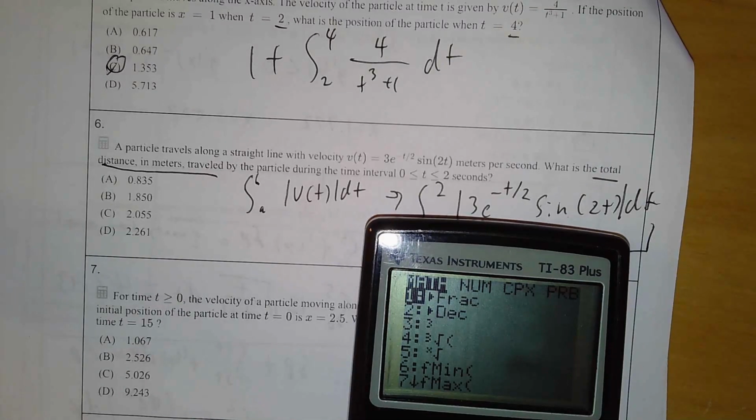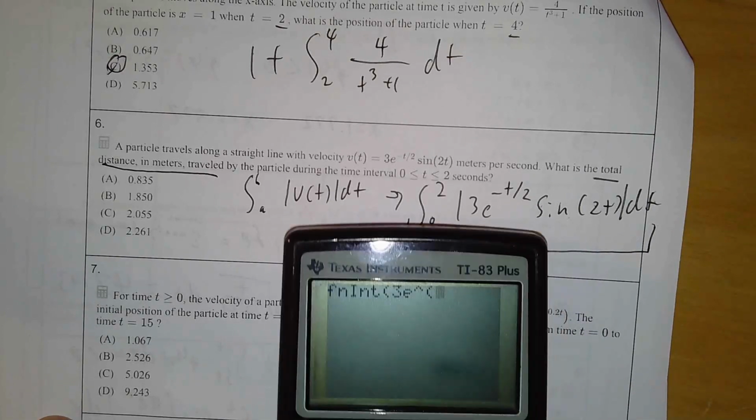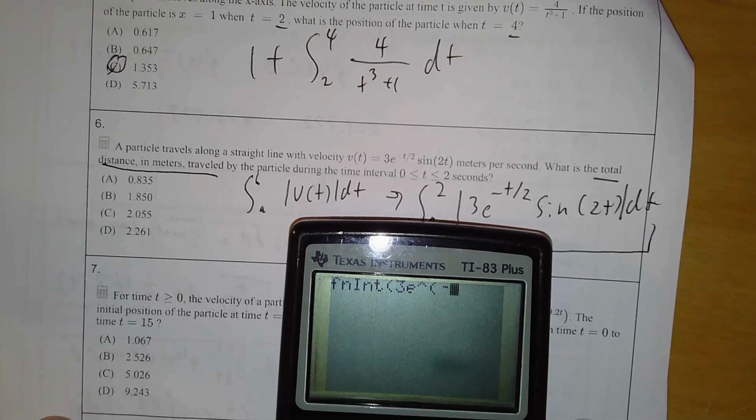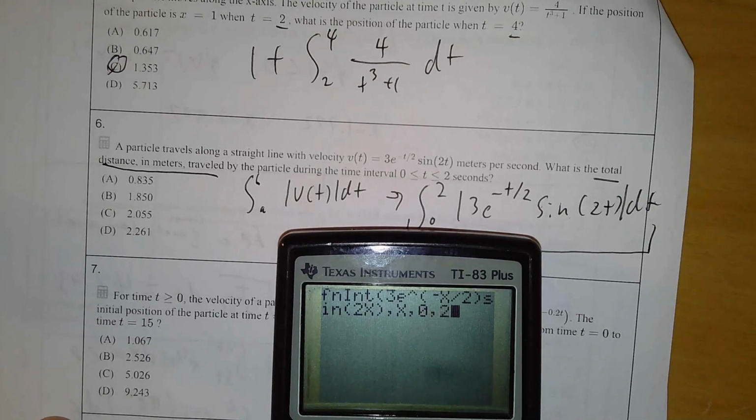Math 9. The function 3 times e to the negative x divided by 2, close it, sine 2x, close it, comma, x, comma, 0, comma, 2, close it, and enter.